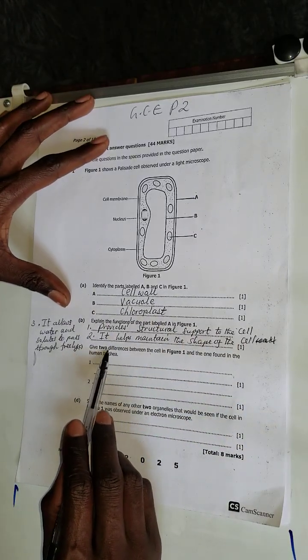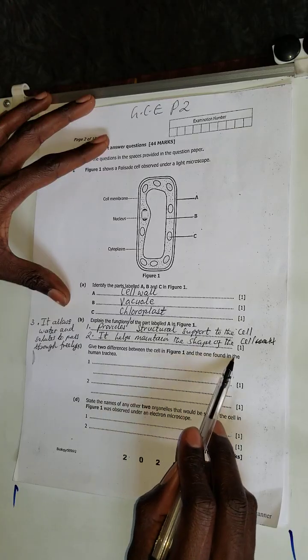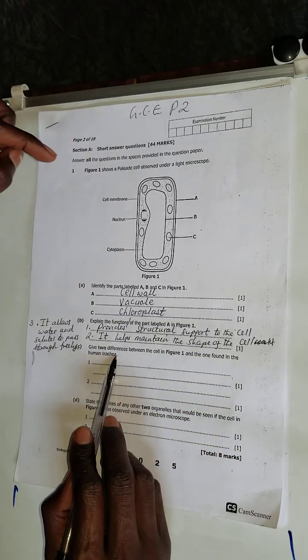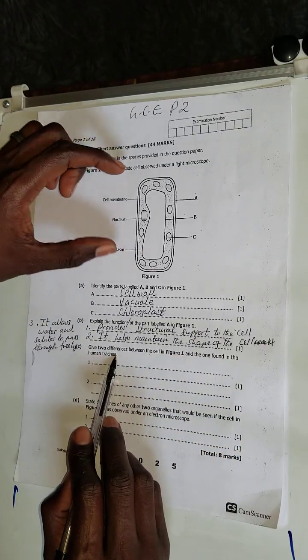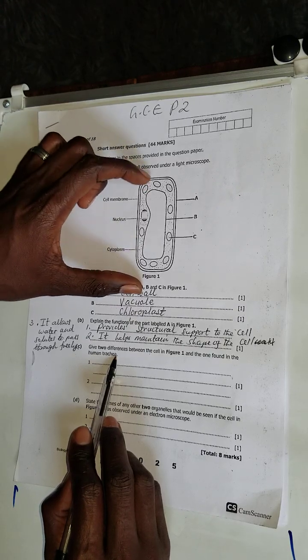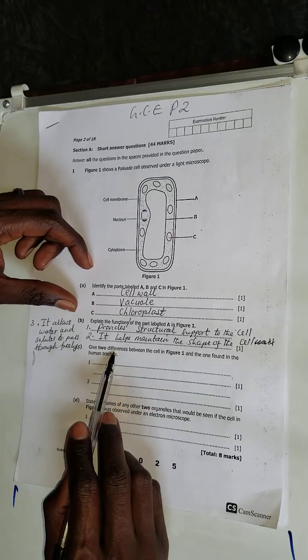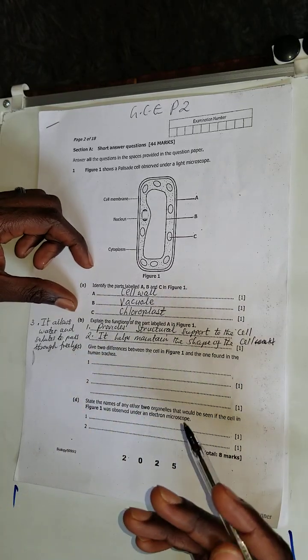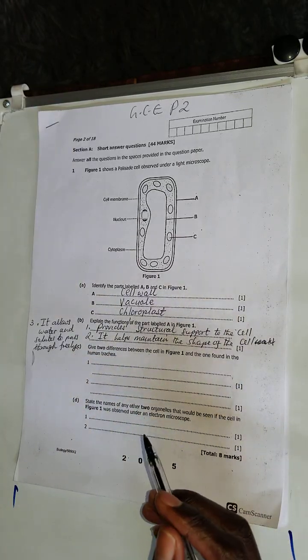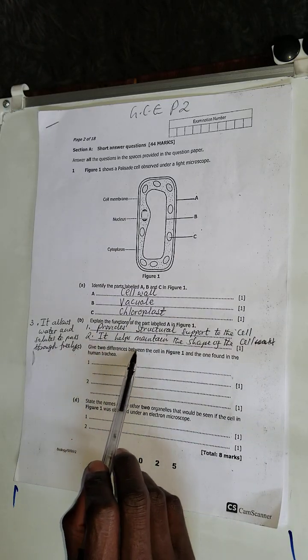Then C says give 2 differences between the cell in figure 1 and the one found in the human trachea. All right, so this is a palisade cell. This is what we are calling a plant cell, and those that are found in the human trachea are simply animal cells. So that is one of the differences, but it says give 2 differences.